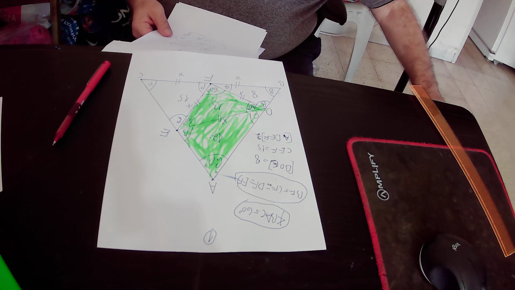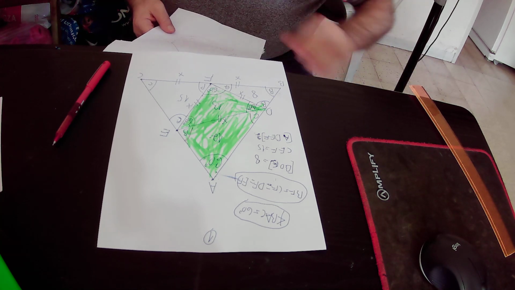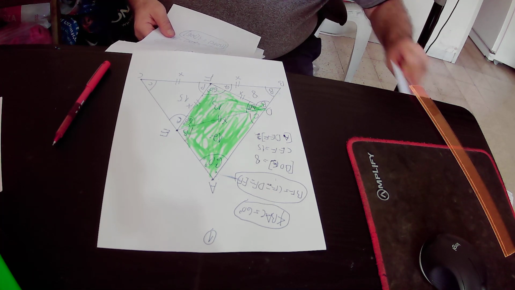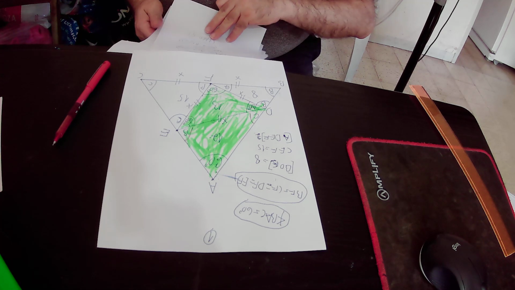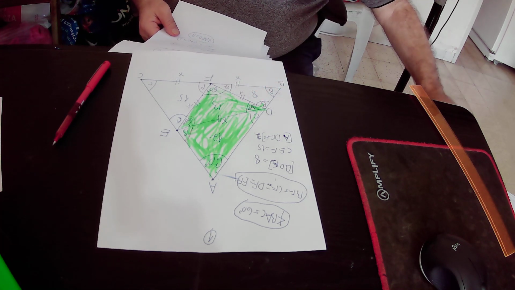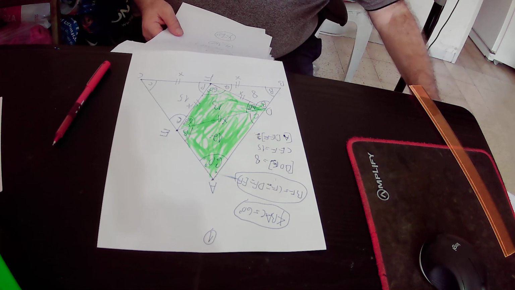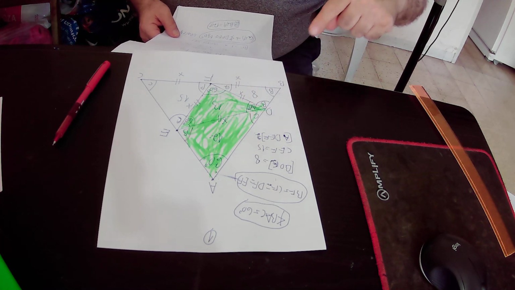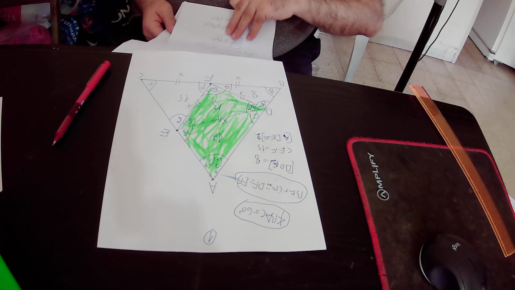Okay, so first of all, we used rule number 1 that states that the sum of the angles in any triangle is equal to 180 degrees, and especially the sum of the angles in the big triangle ABC is equal to 180 degrees. That is to say, 60 degrees plus angle B plus angle C equals 180 degrees.